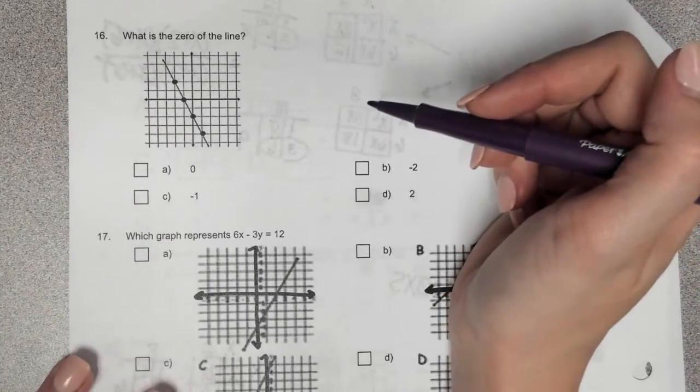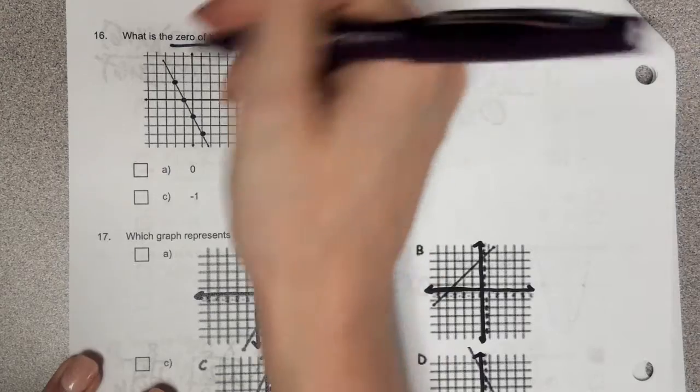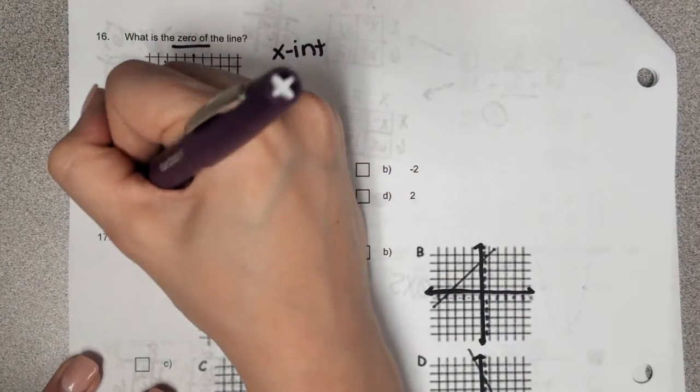16. What is the 0 of the line? 0 just means x-intercept. So it's right here at -1.